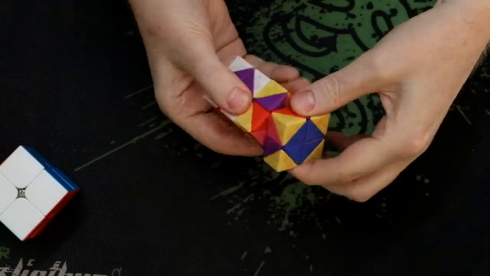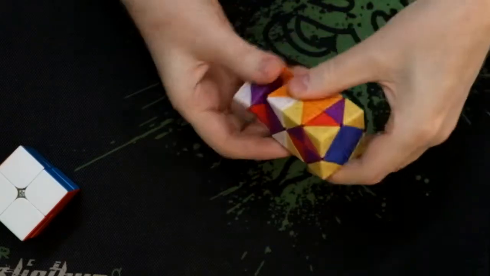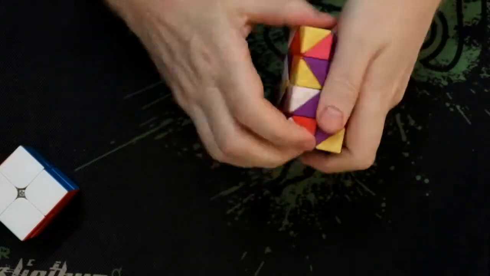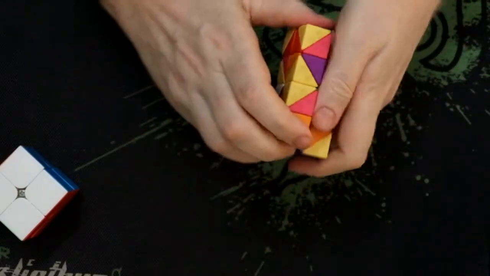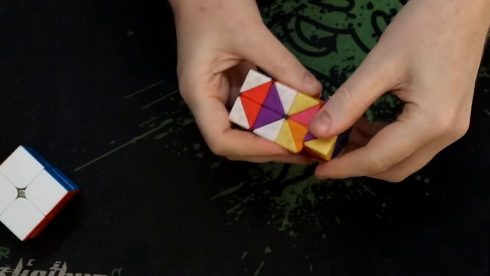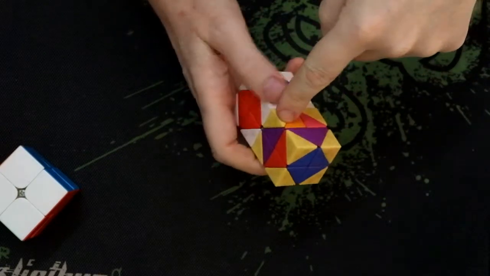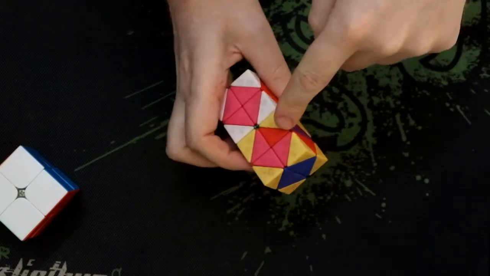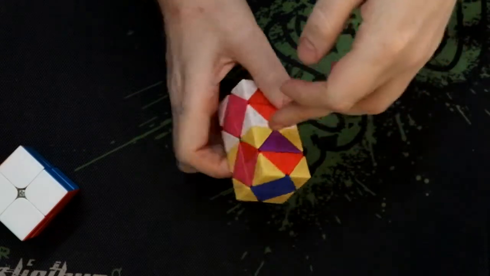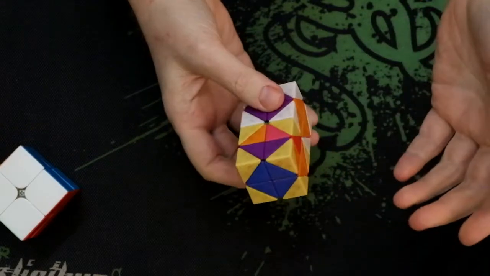So if we do the E move now, starting from where we've done a T-Perm already, we do an E move, we do another T-Perm, and then undo the E move, so E prime. Hopefully you can see that this piece has moved to here, this piece has moved to here, and this piece has moved to here. So we have basically a 3-cycle of these three pieces. The rest of the puzzle is solved as it was before.